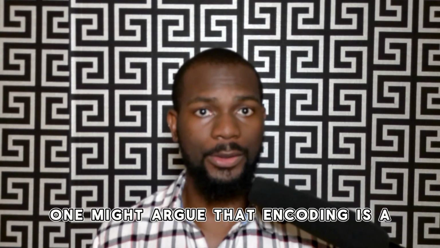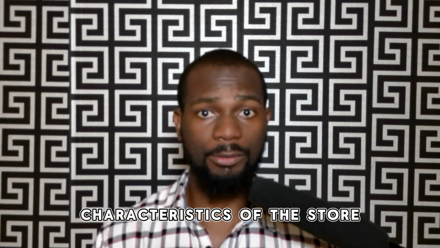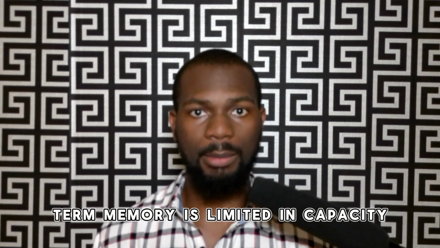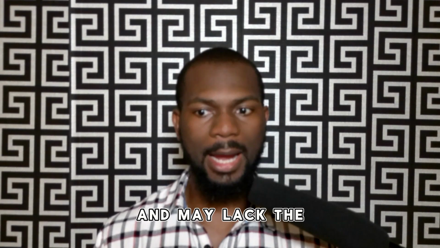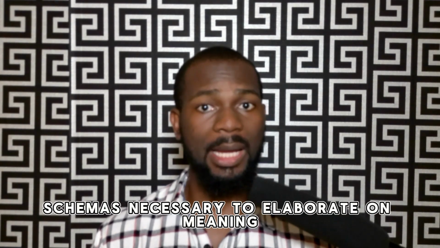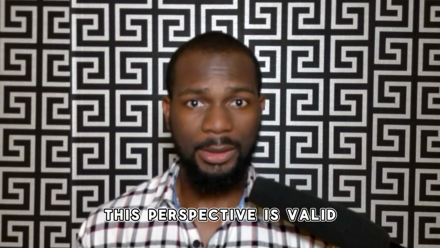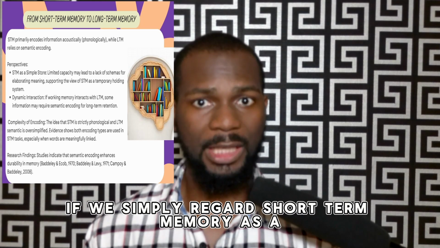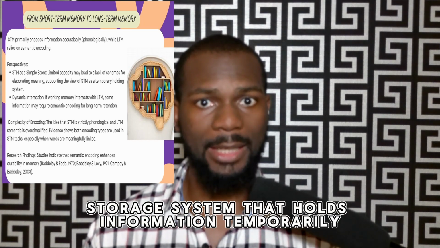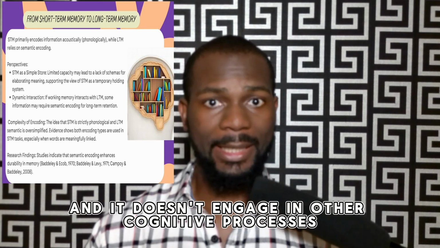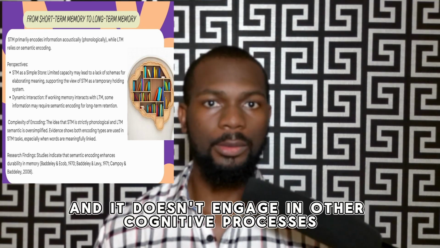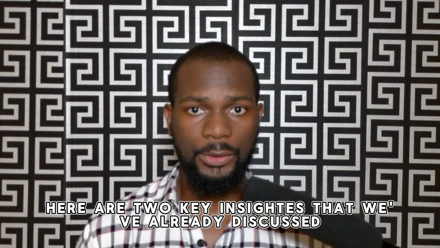One might argue that encoding is a characteristic of the store, considering that short-term memory is limited in capacity and may lack the schemas necessary to elaborate on meaning. This perspective is valid if we simply regard short-term memory as a storage system that holds information temporarily for long-term memory, and it doesn't engage in other cognitive processes. Here are two key insights that we've already discussed so far in this video.